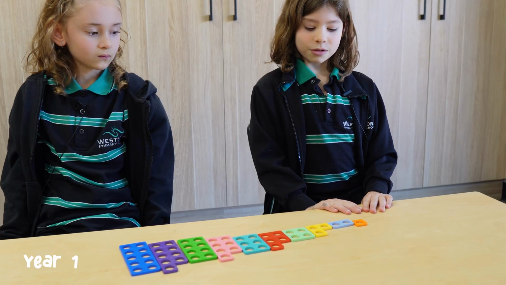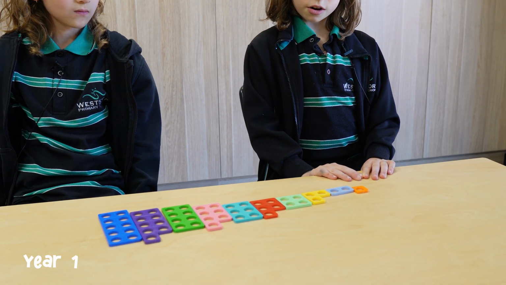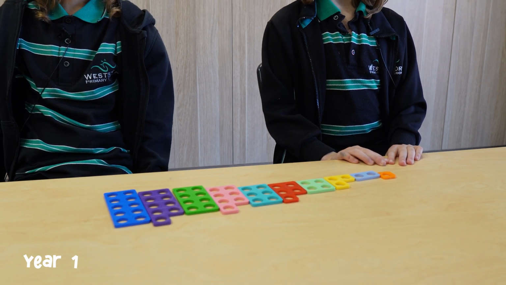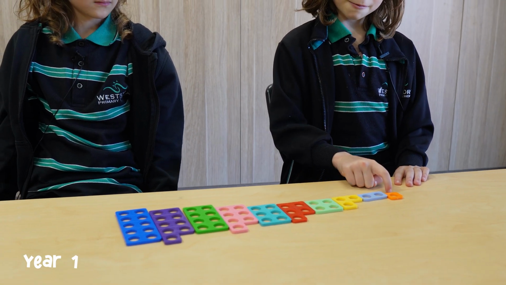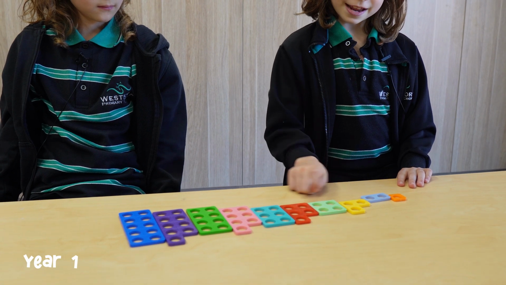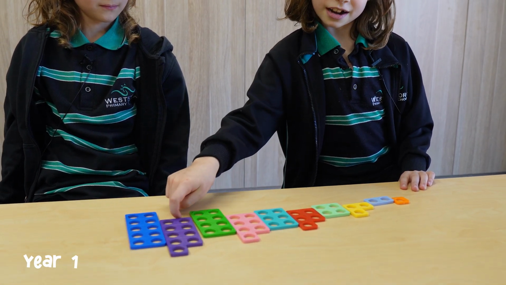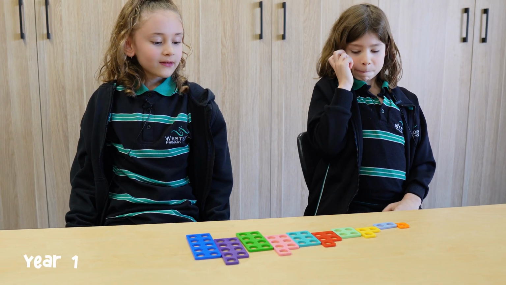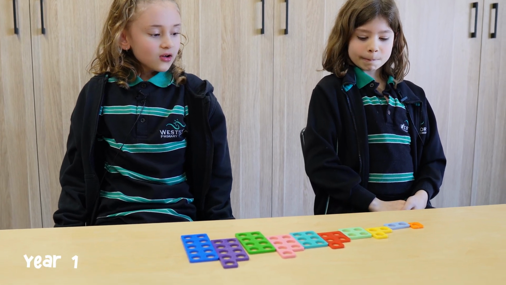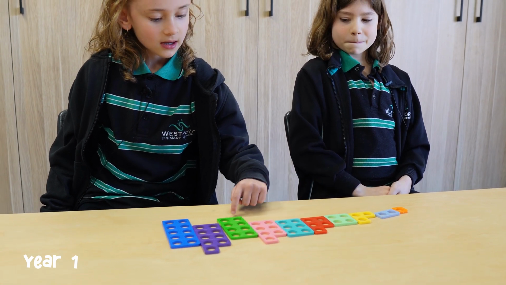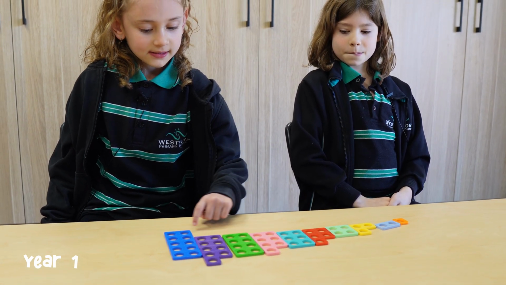We use Numicon blocks to recognise odd and even numbers really easily because the odd numbers are warm colours, like 1, 3, 5, 7 and 9. All the even numbers are cool colours, just like 2, 4, 6, 8 and 10.